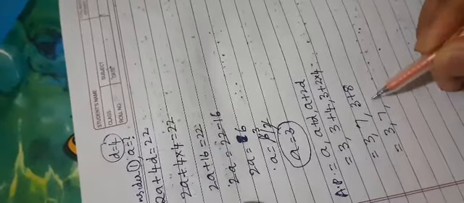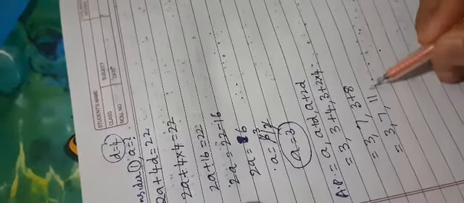So the AP will be 3 comma 7 comma 3 plus 8 is 11. So this is the first part of the question.